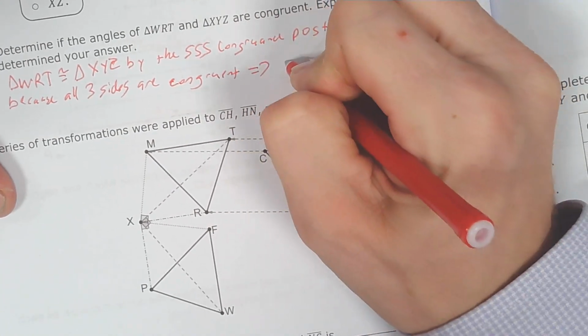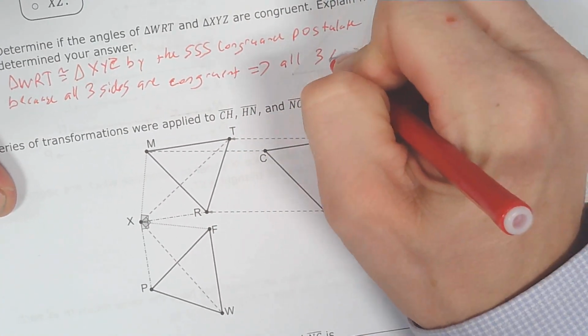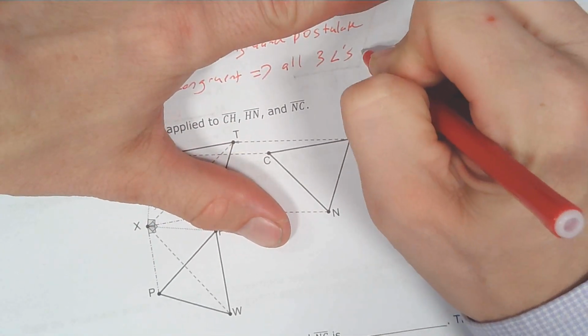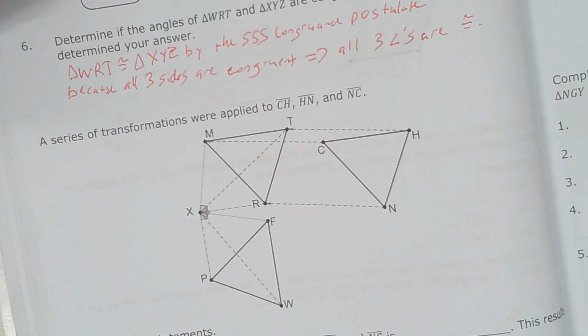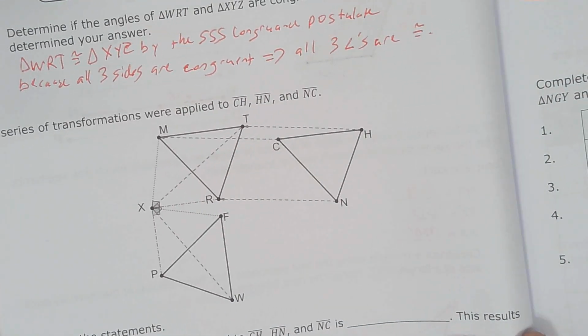Therefore, all three angles are congruent. Okay, so that's just the congruence postulate.